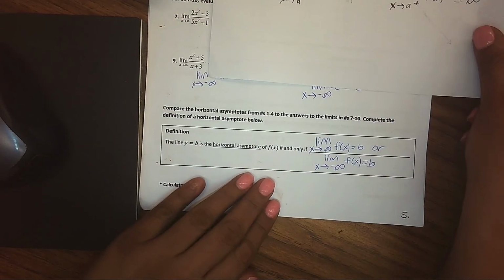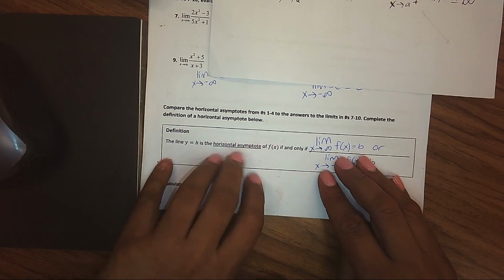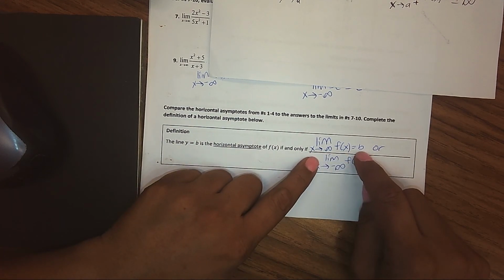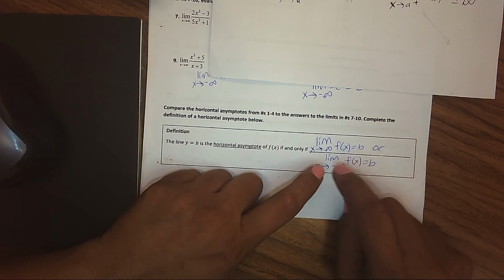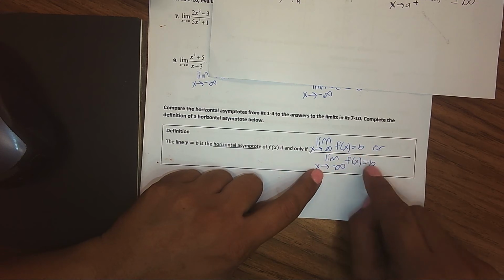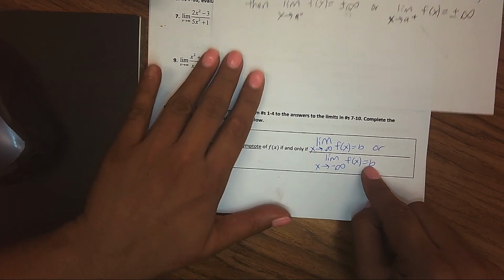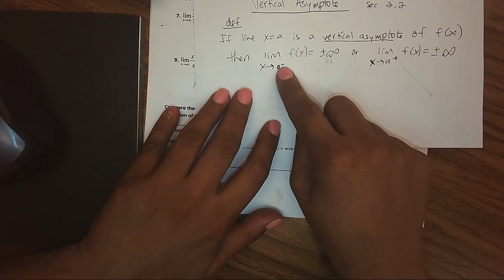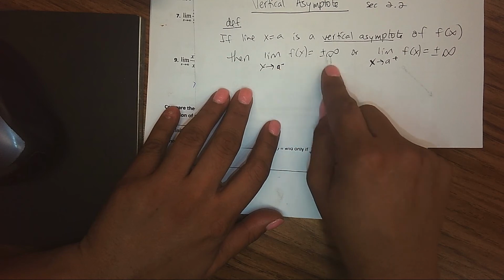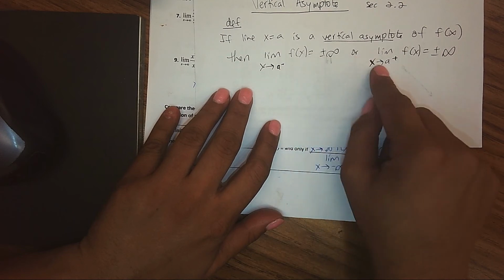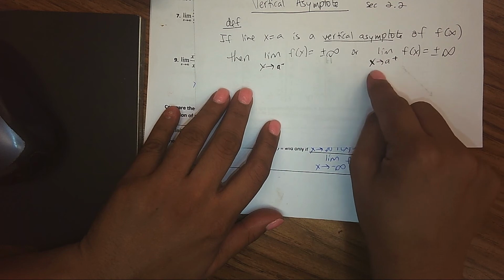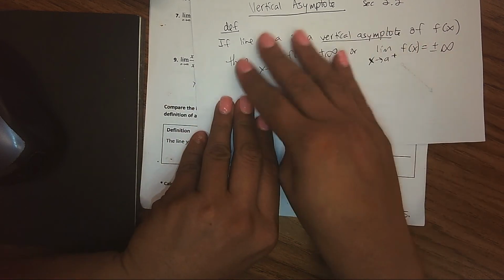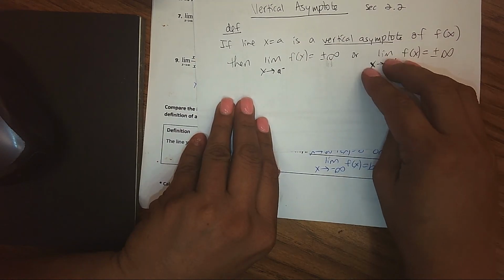I think it's very similar to a horizontal asymptote. Horizontal asymptote, x approaches infinity. The answer is the horizontal asymptote, or x approaches negative infinity, the answer is a horizontal asymptote. If I switch these roles, x approaches the vertical asymptote because the limit is some sort of infinity, and then it approaches it from the right. This is a vertical asymptote. x equals a is the vertical asymptote. This is how you prove something's a vertical asymptote.